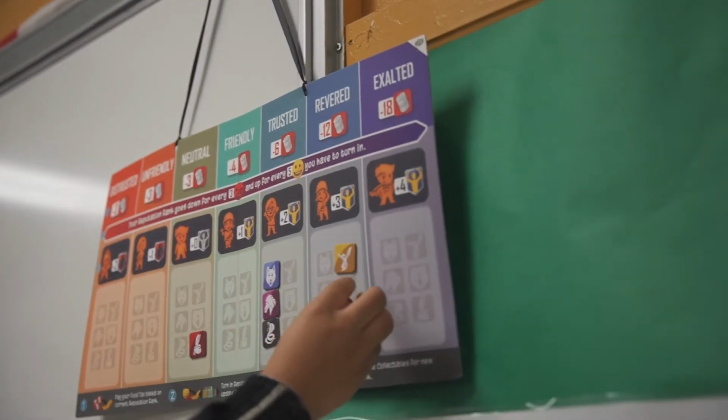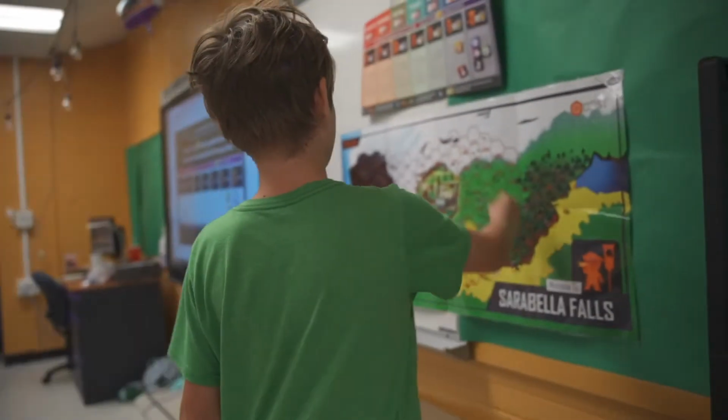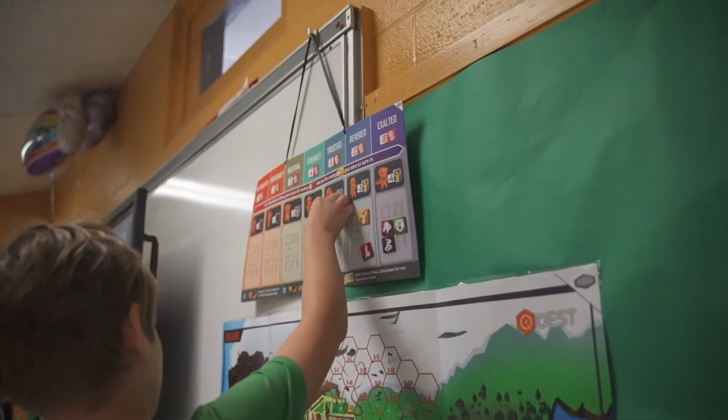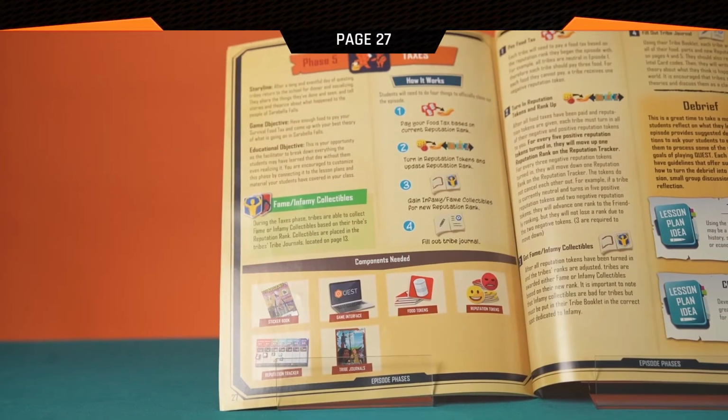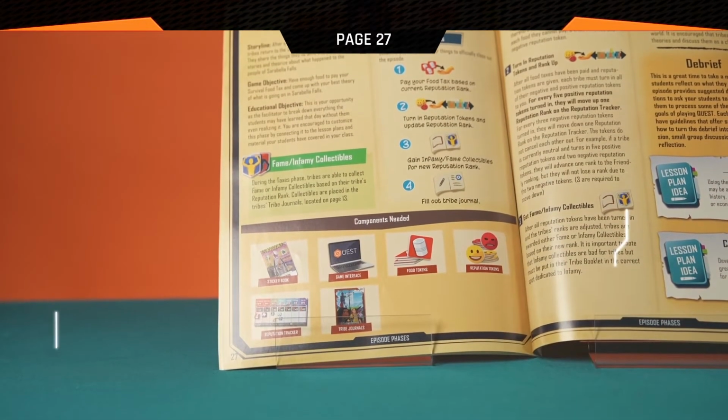All negative and positive reputation tokens are turned in during the tax phase of each episode. A tribe's reputation rank will go up for every 5 positive reputation tokens and down for every 3 negative reputation tokens. You can learn more about reputation tokens in the tax phase on page 27.